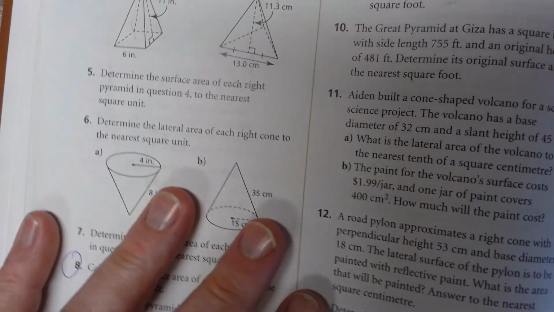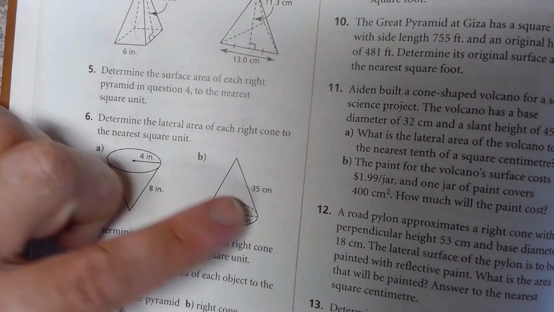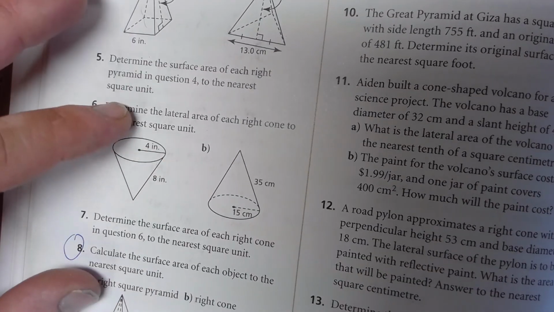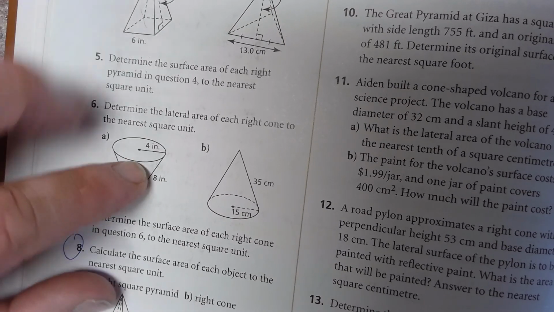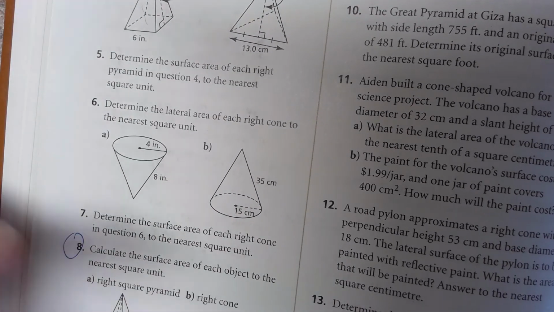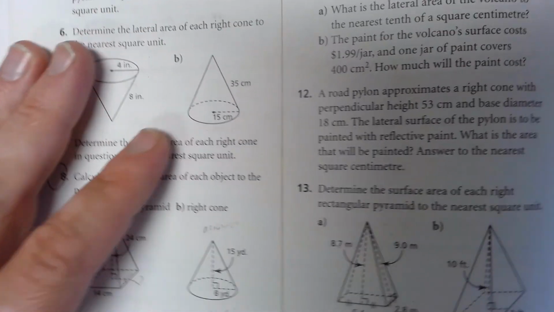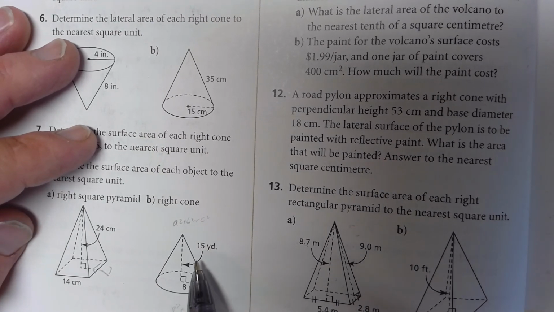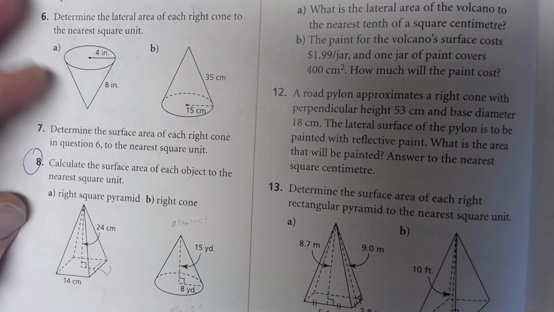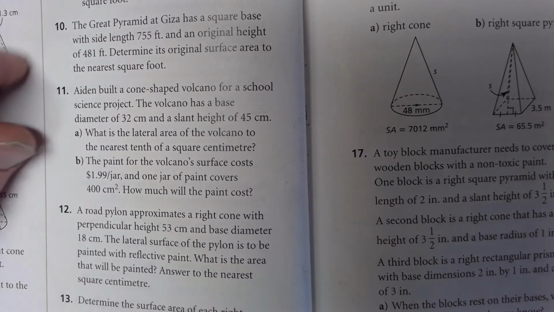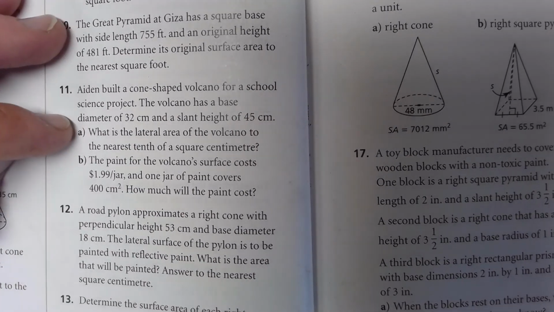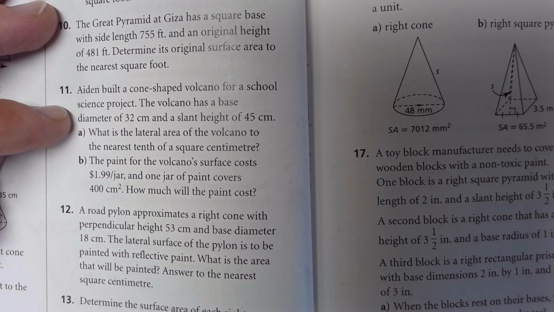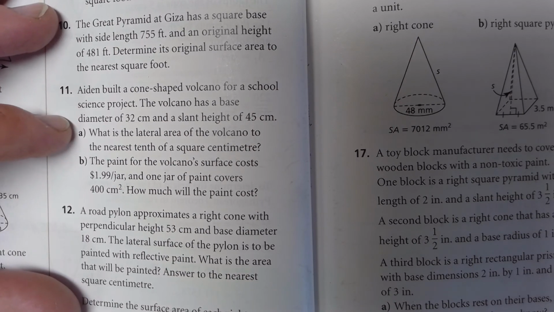So let's look at those exercises. So 6 is a couple of cones where they're giving you the slant height, so you won't have to use Pythagoras to find that. Let's find the circle, find the top, and you're good. Here's 8B right here. They're giving you the straight height, so first of all you need to use Pythagoras to find your slant height. After that it'll be the same as 6A and B. And then 11 is a word problem. He built a cone-shaped volcano for a school science project. The volume has a base diameter of 32 centimeters and a slant height of 45 centimeters.